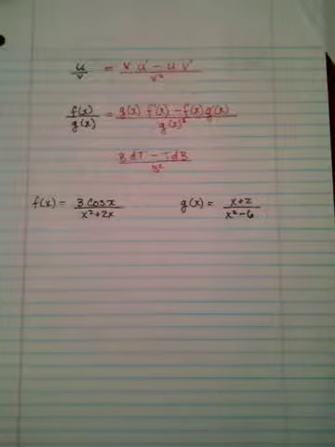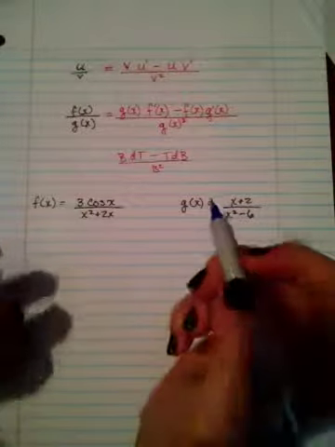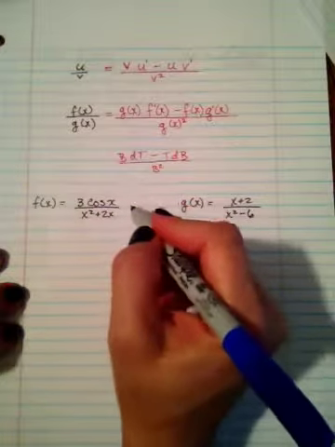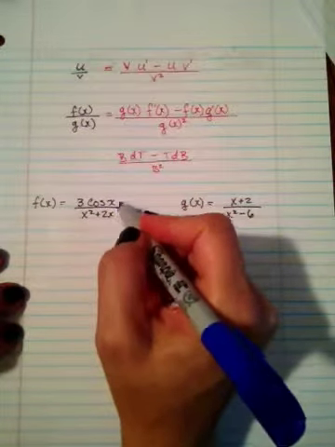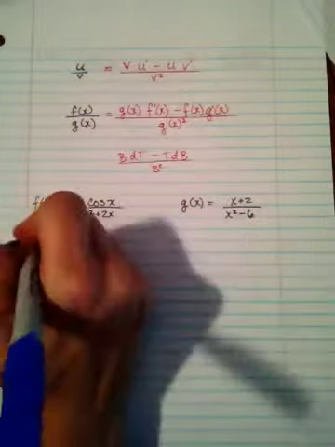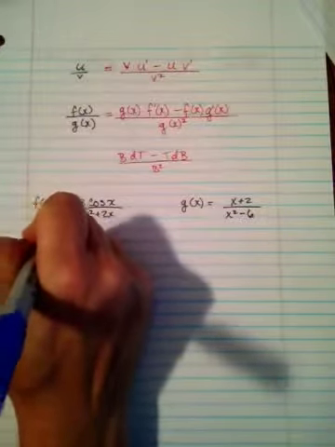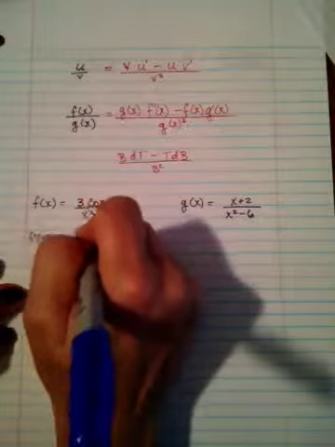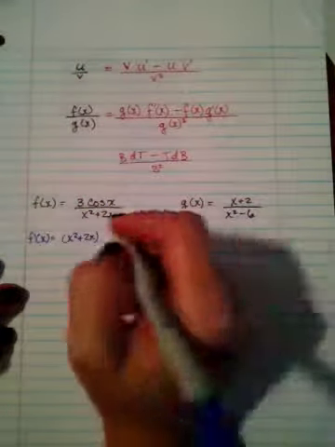So for our first f of x here, we have 3 cosine x divided by x squared plus 2x. So these are pretty easy to spot. It's not like product rule where sometimes you don't notice that you're multiplying two functions. You're definitely dividing two functions. So f prime of x will equal the bottom, x squared plus 2x, times the derivative of the top.